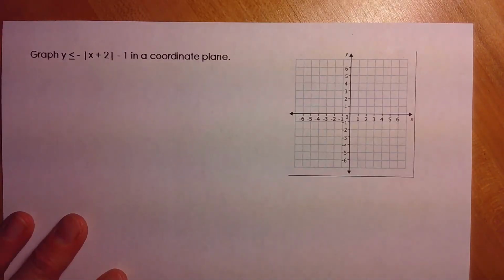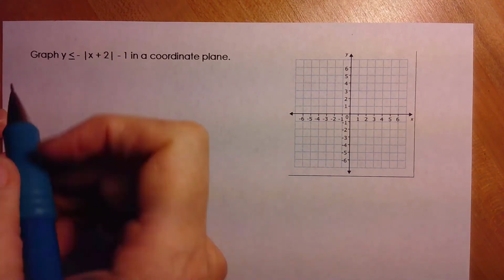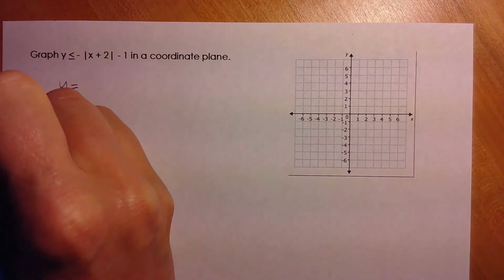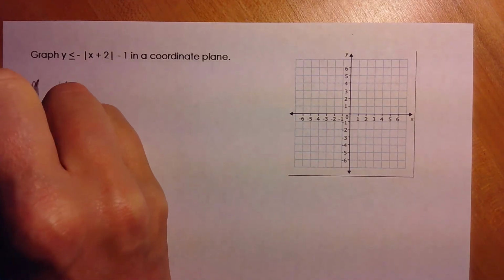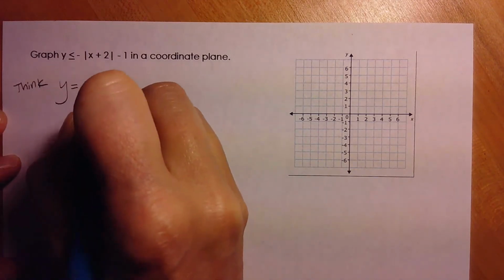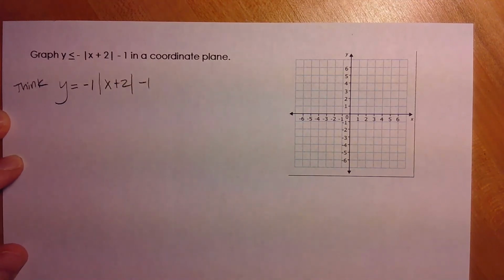All right, and last example, we have an inequality absolute value. All right, so don't panic. To just get the graph on the paper, just think that that is an equal sign. So that's like a -1 in the front, x plus 2 minus 1.